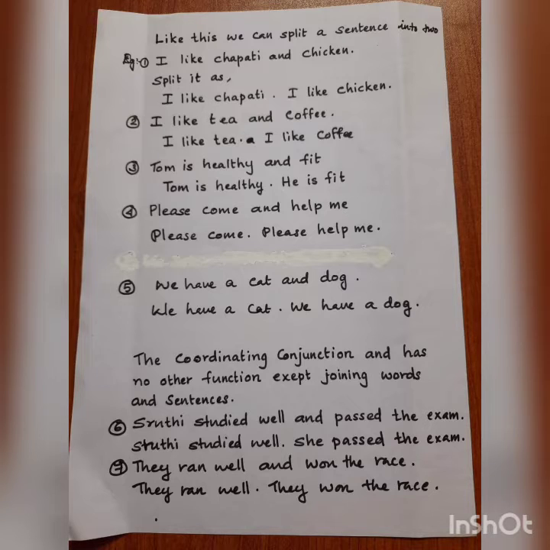Other two examples are: Shruti studied well and passed the exam. Shruti studied well, she passed the exam. The next, they ran well and won the race. They ran well, they won the race.